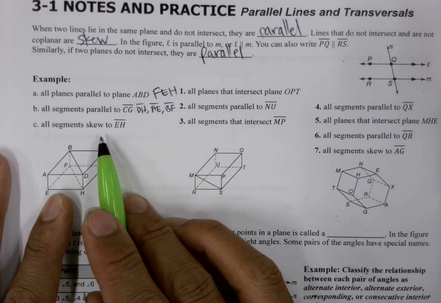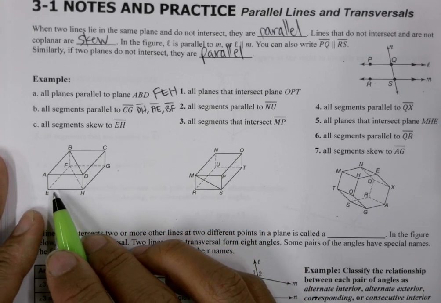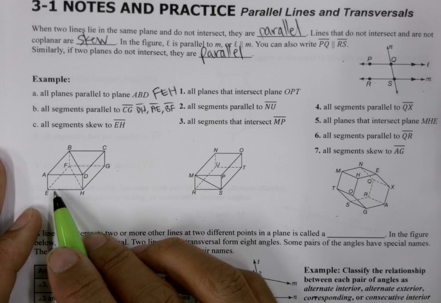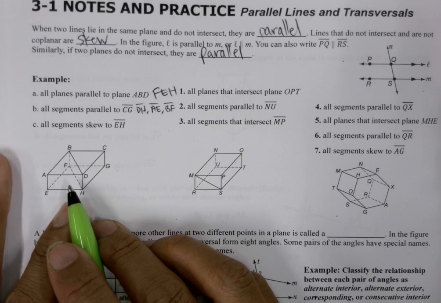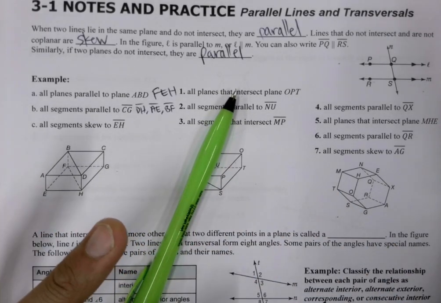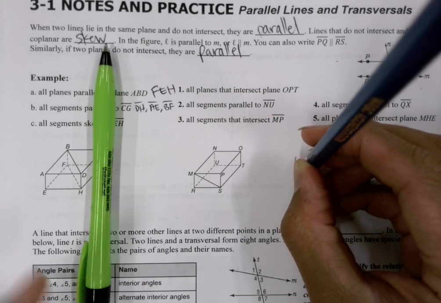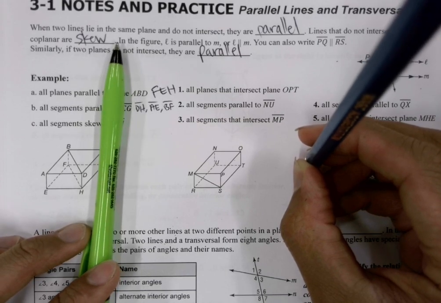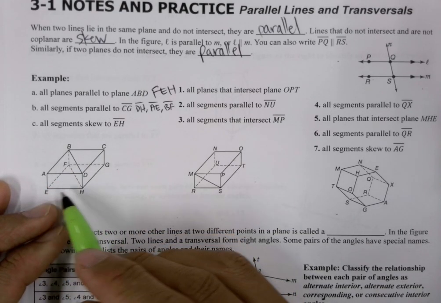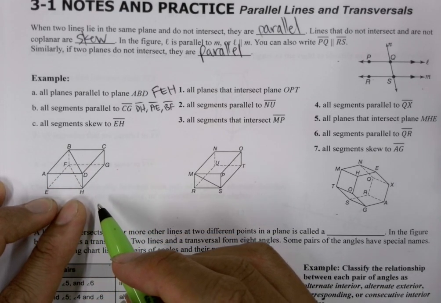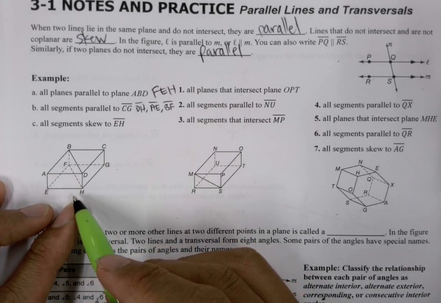And then all segments skew to EH. So EH is here at the bottom, and skew means not parallel, not coplanar, and they don't intersect. So again, if that's a line there, and this is a line here, right? The blue line and the green line are not on the same plane, and they do not intersect, so they're skew. So let's take a look. We have EH as the line, so what's skew to it? AD is parallel to EH, right? So it's not skew, it's parallel.